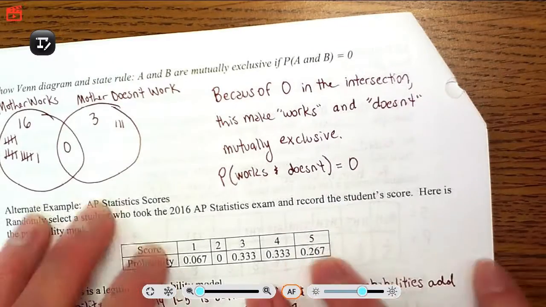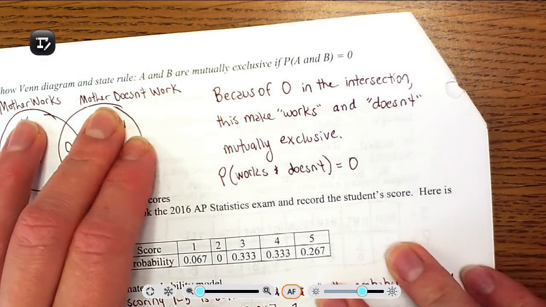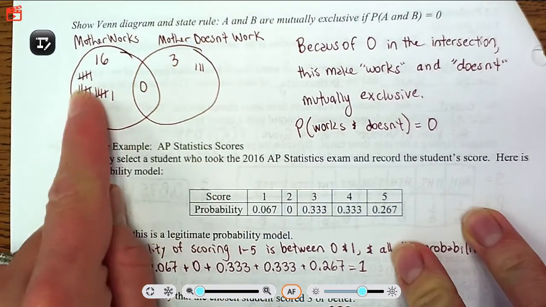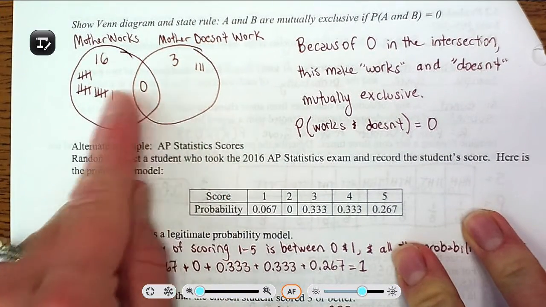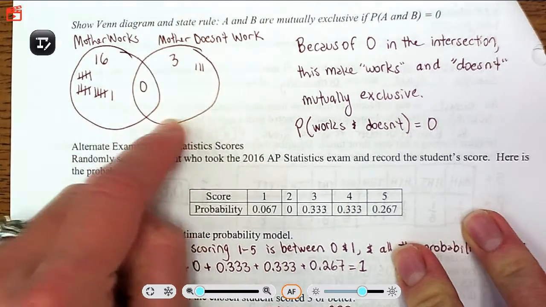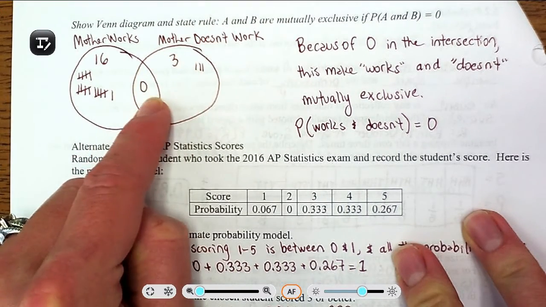Okay, so let's talk about two more events. Your mother works and your mother doesn't work. Okay, if I was to make Venn diagrams and count the students in the class, I could count maybe 16 students whose mothers work and 3 students whose mothers don't work, but these are mutually exclusive events.